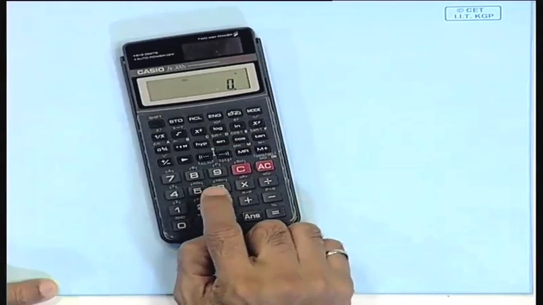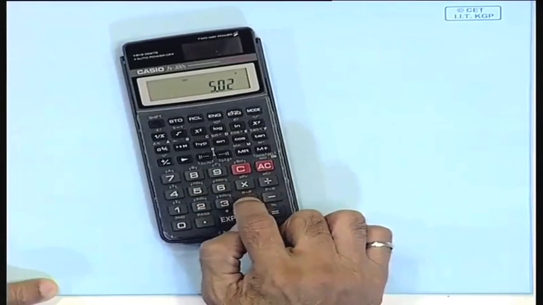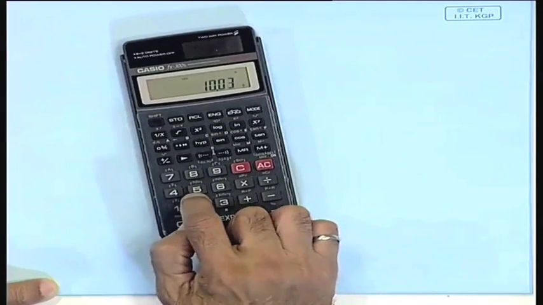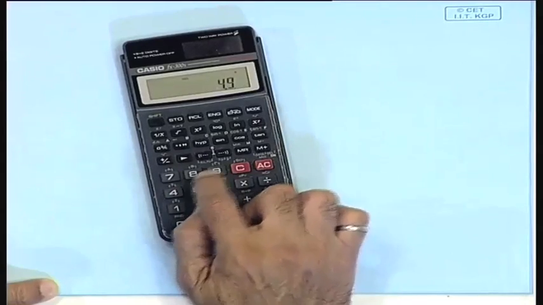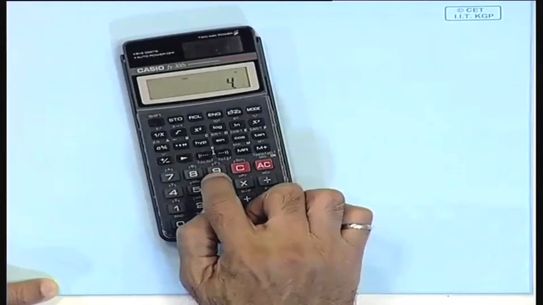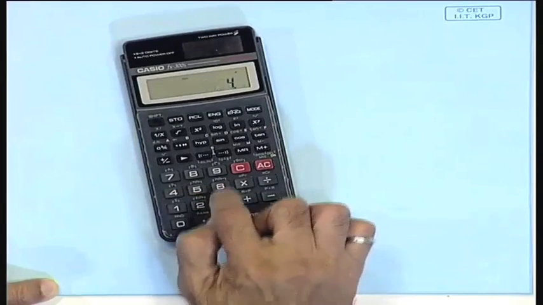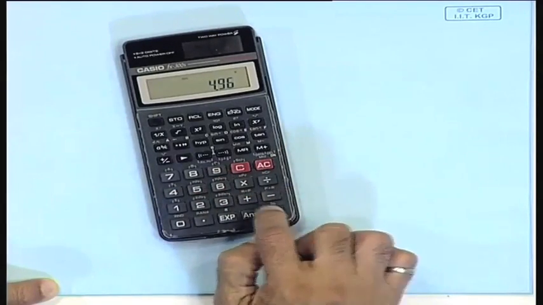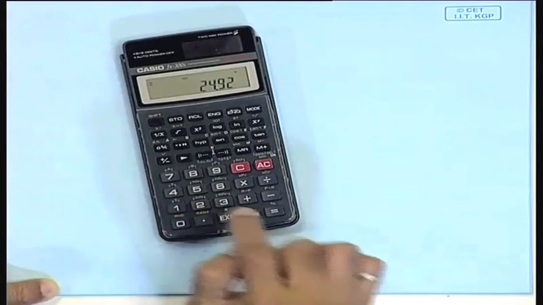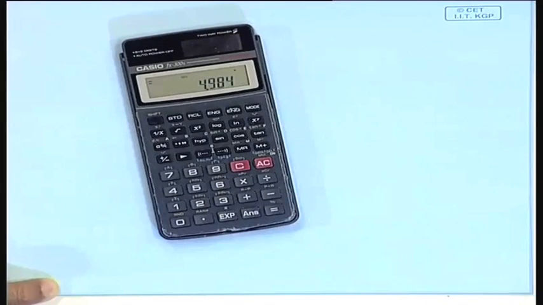The first quantity is 5.02, plus 5.01, plus 4.94, plus 4.99, plus 4.96, and this is going to be the average. So I've got 24.92. I divide this by 5 to get my first X bar value.